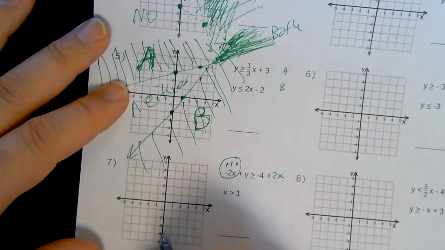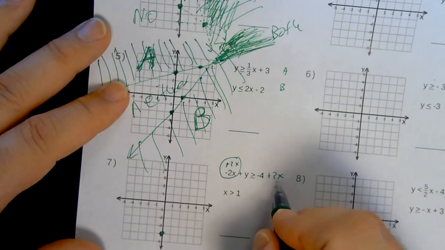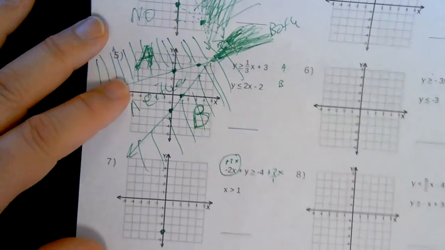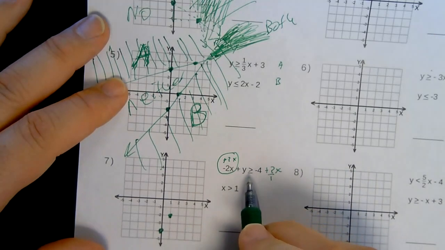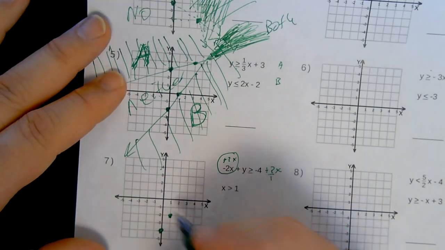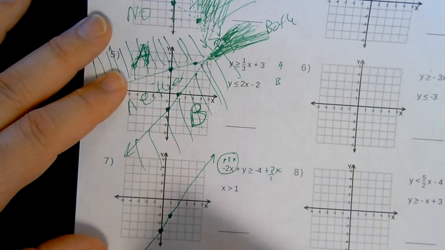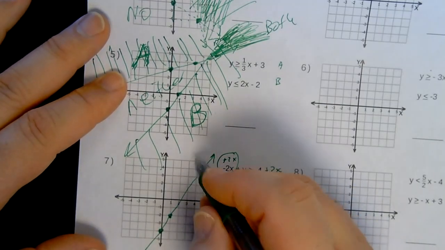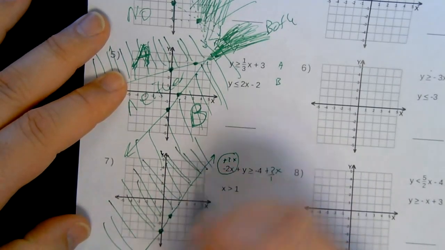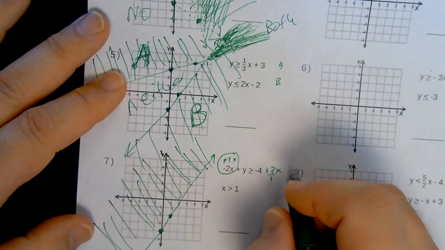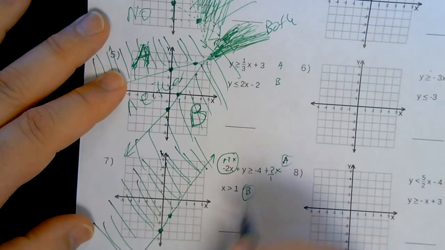So plot at -4, put my y-intercept at -4, and then rise up. This will be 2, so I'm going to make it into a fraction, 2 over 1. Rise up 2, go over 1, put a dot. Now let's look at the inequality. Greater than or equal to, that means it's going to be a solid line. And since it's greater than, I'm going to shade everything above that line. There we go. So that would be for A only. If I lettered them again, the top one is A, the bottom one will be B.